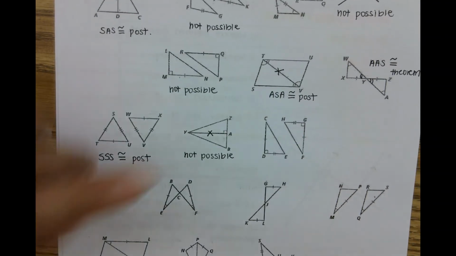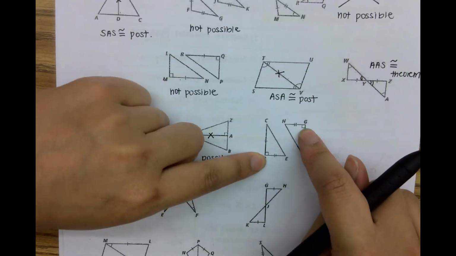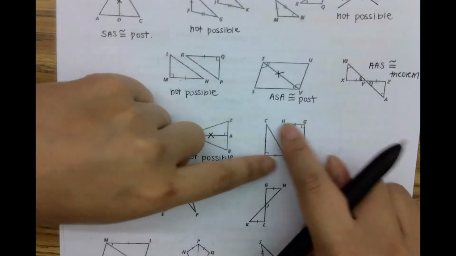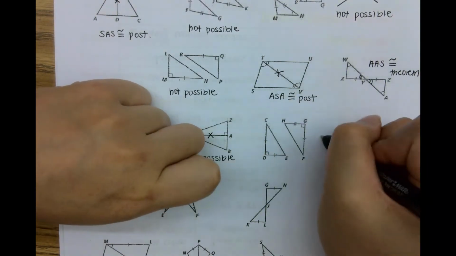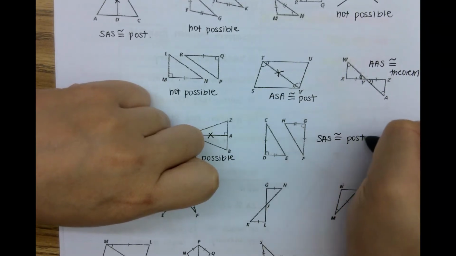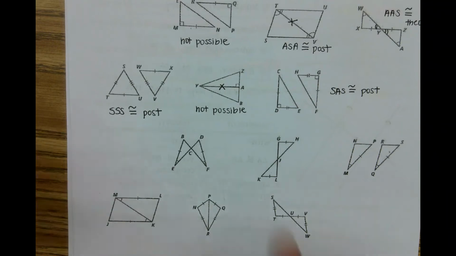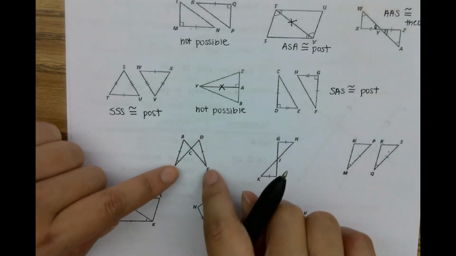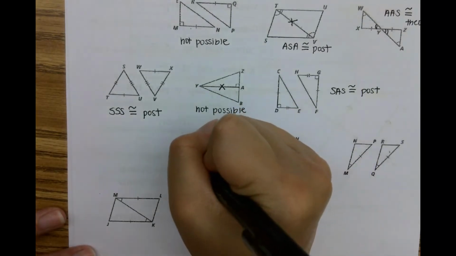Here, I have a side that is congruent, an angle that is congruent, they're both right angles, and then a side, so this is side, angle, side. Here's the next one. So here I have a side, I have an angle, and then based on this picture, I also have vertical angles.